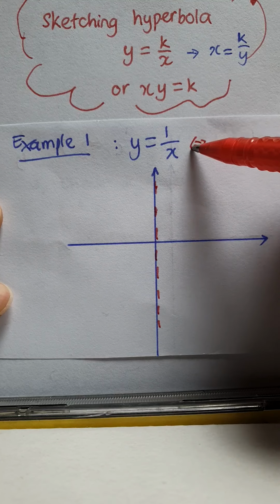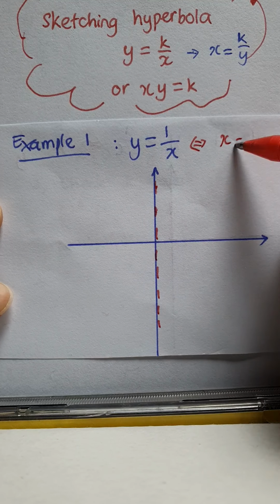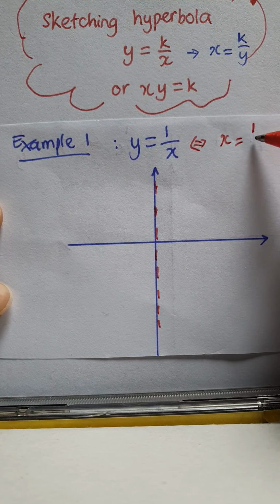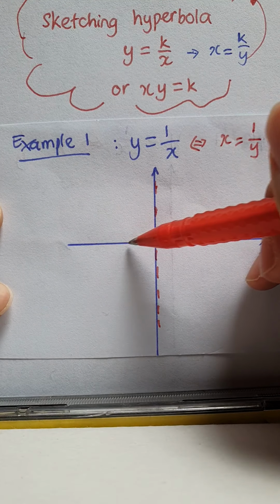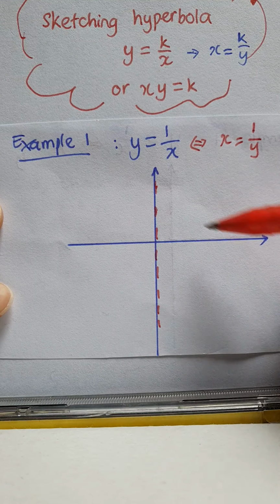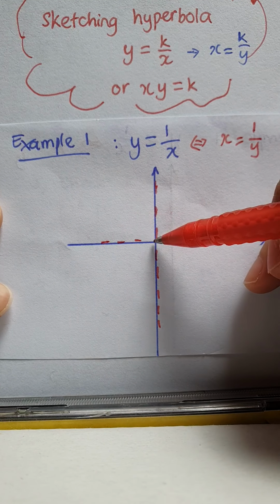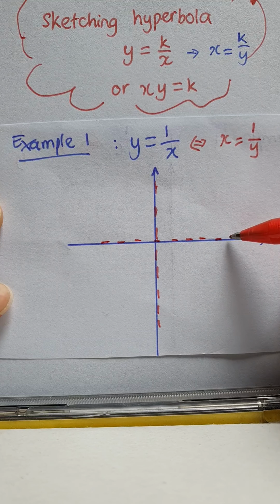Similarly, as I mentioned before, this equation can be rearranged as x equals k, or in this case 1, over y, and then y will end up being in the denominator. This means y cannot be 0 as well. So y can be positive, negative, but cannot be 0. It means the x-axis will be the asymptote. Okay, so that's the reason why.